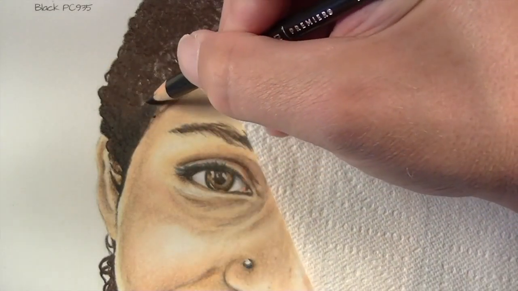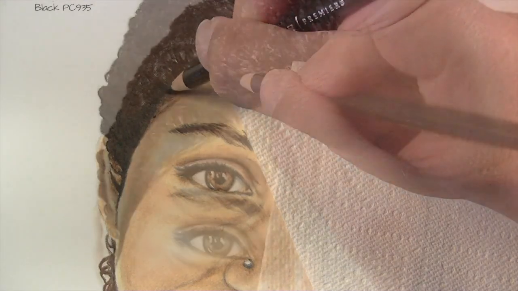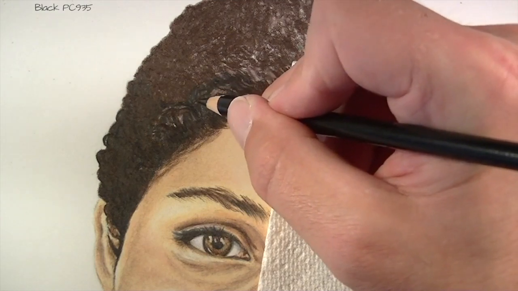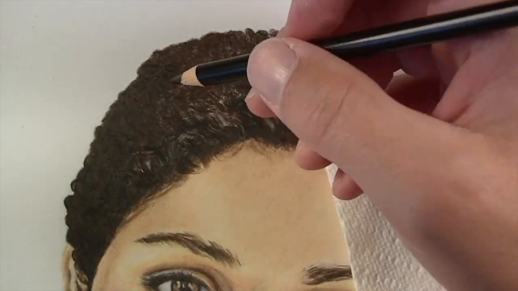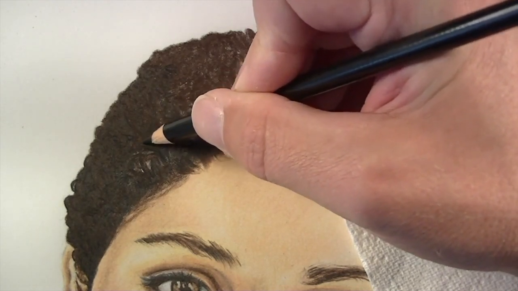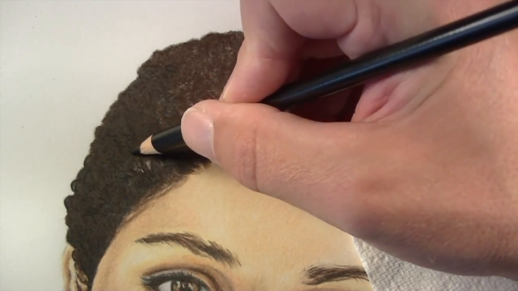Now we'll start to darken up some of the shadowed areas, and although not always advisable, we'll use black for this. Since we've already laid down dark umber, the black will naturally mix with the umber, making it a little less intense.